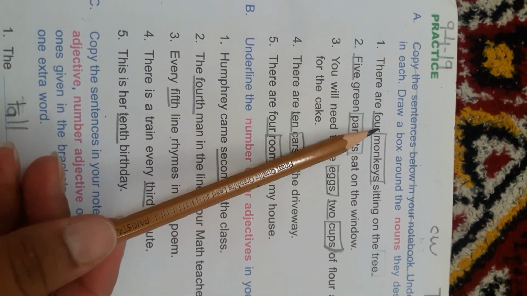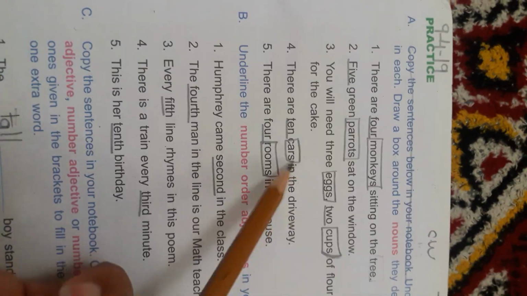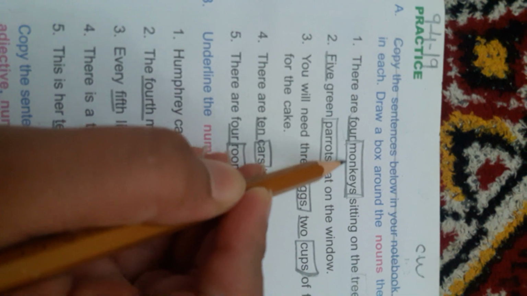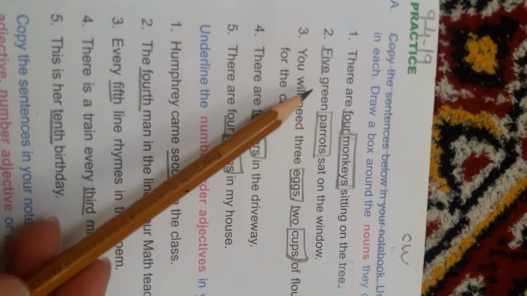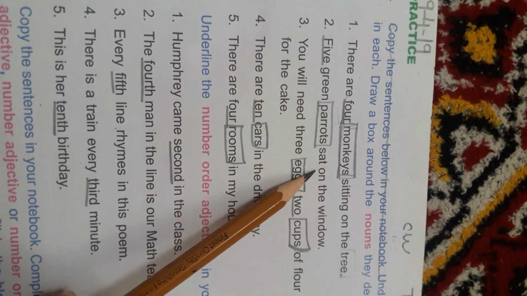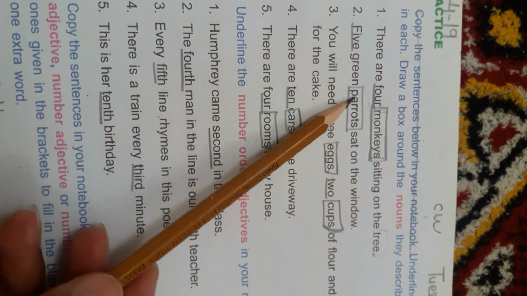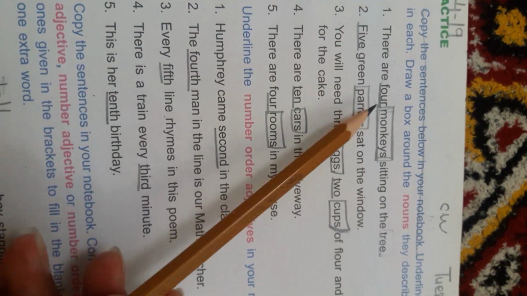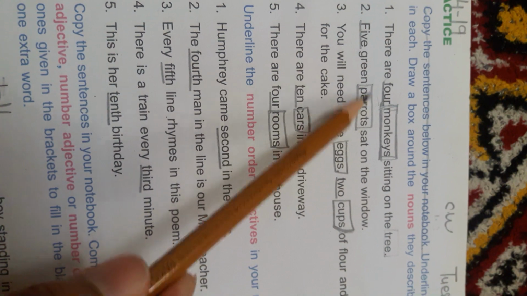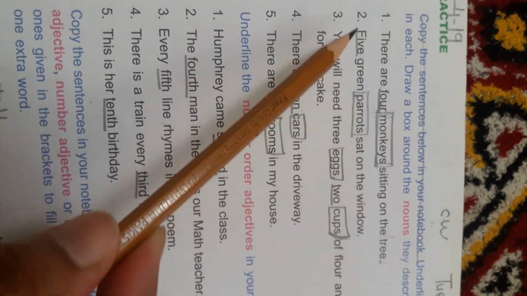So describing words are called adjectives. Underline the adjective and draw a box around the noun. Monkeys are the noun. Okay, next. Second. 5 green parrots sat on the window. Okay. 5 green parrots. Parrots is the noun. Draw a box around parrots.